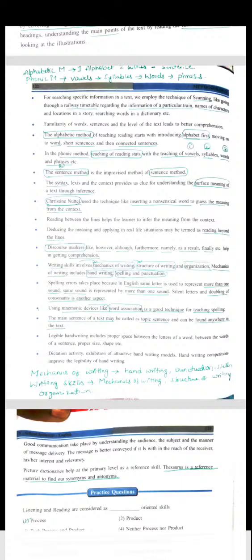Legible handwriting includes a proper space between the letters of words and between the words of a sentence, and proper size and shape, etc. Sometimes some students write illegibly and we can't understand it, so legible handwriting is most important. A proper space is needed from letter to letter and word to word.